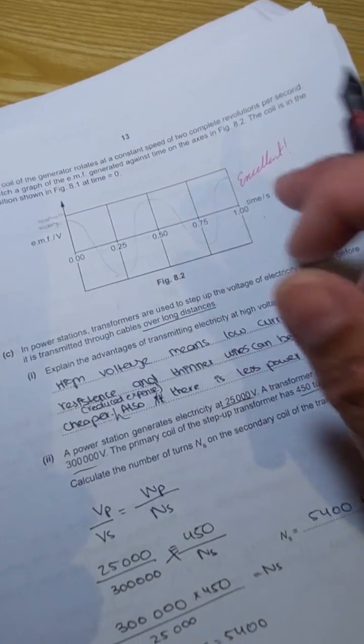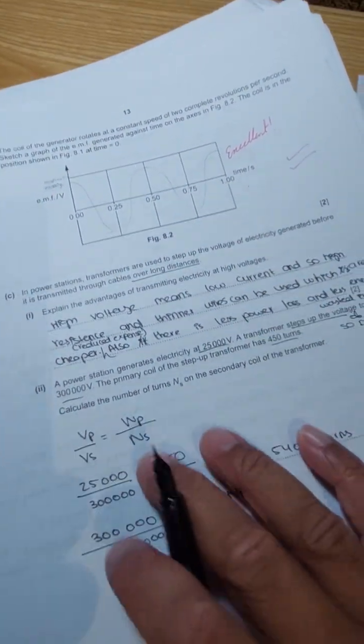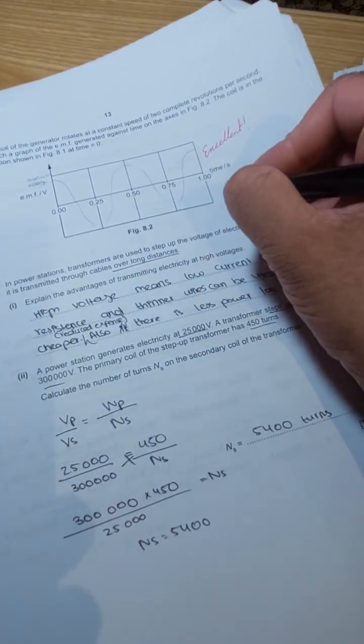So this is excellent. A superbly done diagram, very good. I mean, it's brilliant.